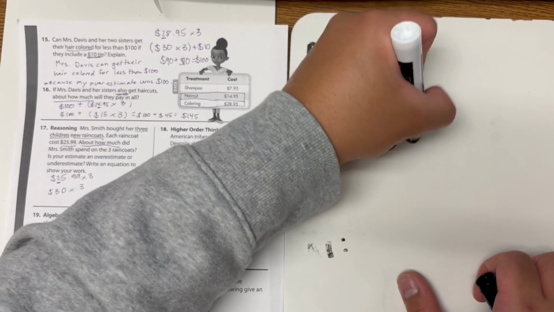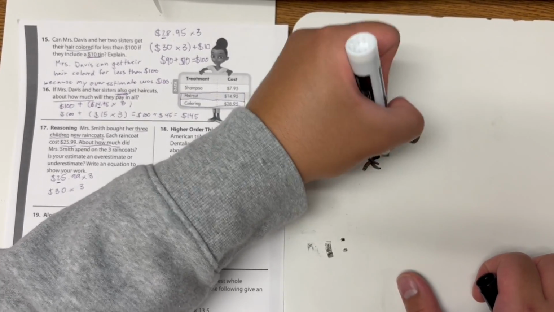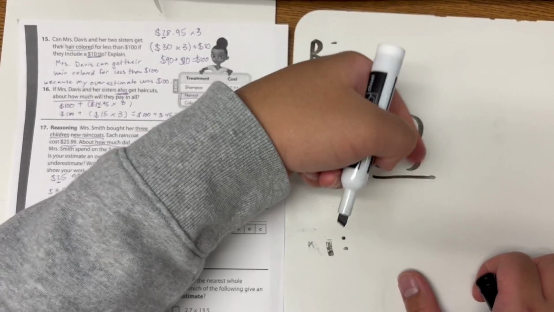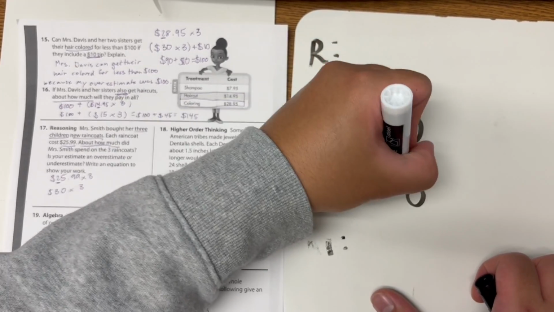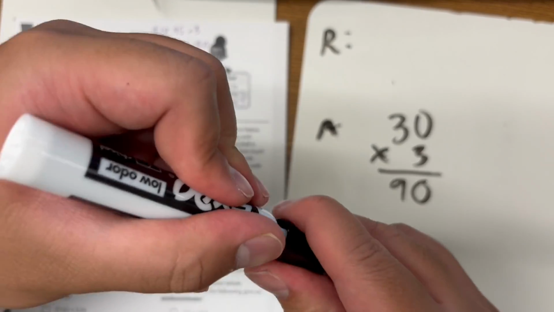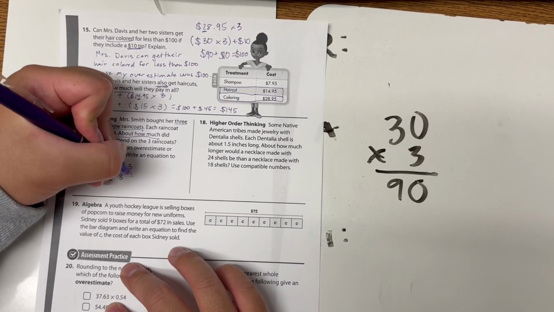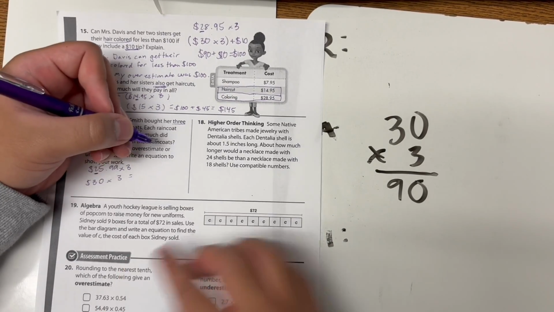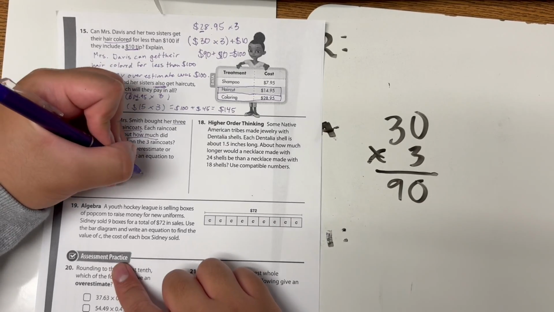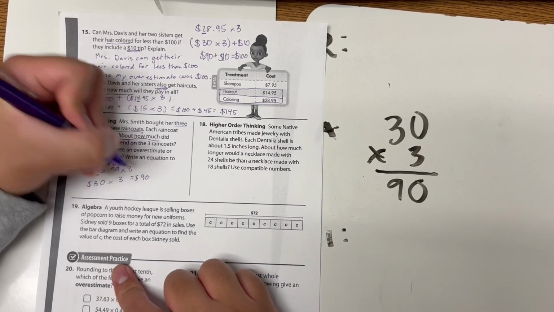So we have 30 times 3. We apply the 0 property, and then 3 times 3 is 9. Our product is $90.